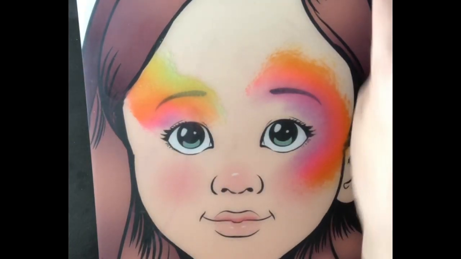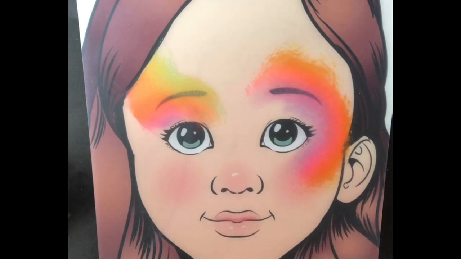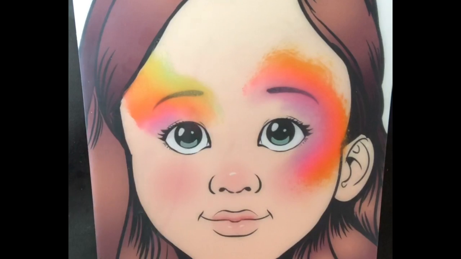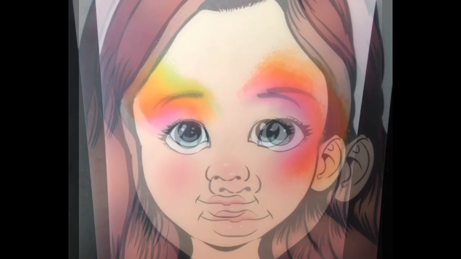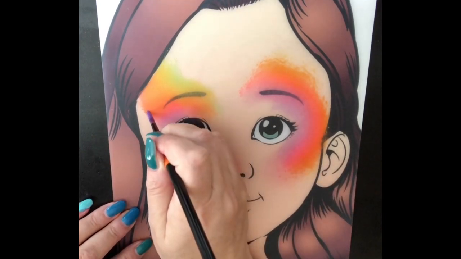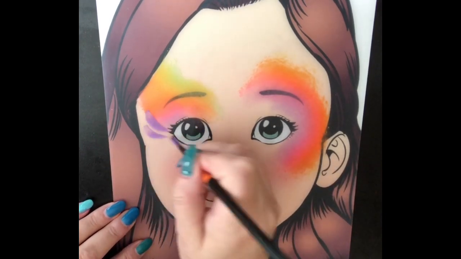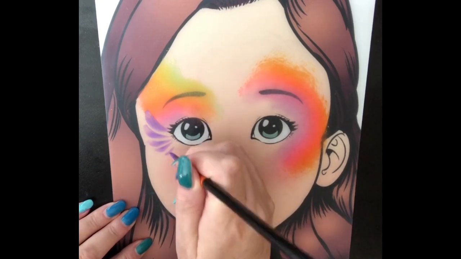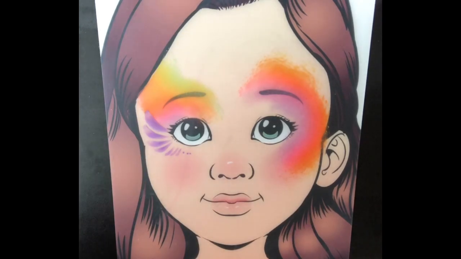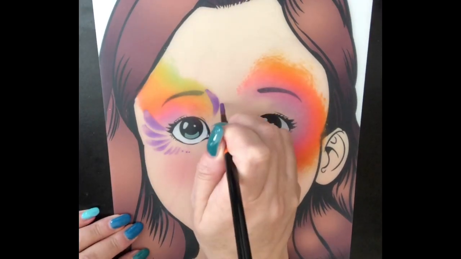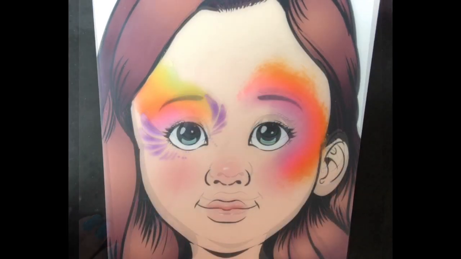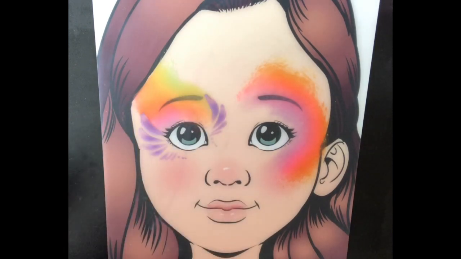As I may have said before, it's often easier on a real person rather than a board. So all you do then is just add in your details. I'm just going to do some simple teardrops here. And then on this area, you could do some detailing.